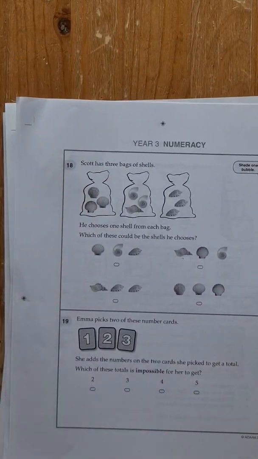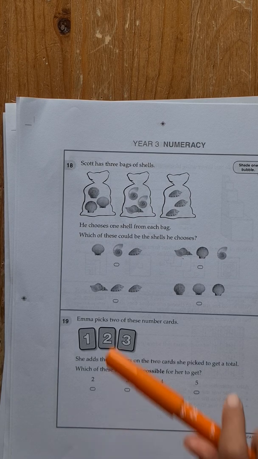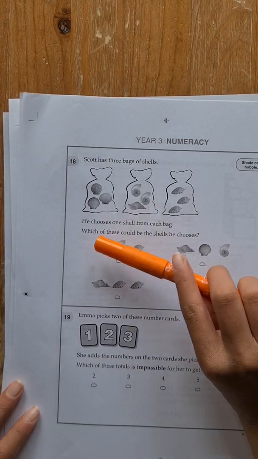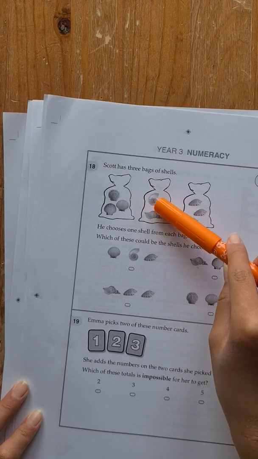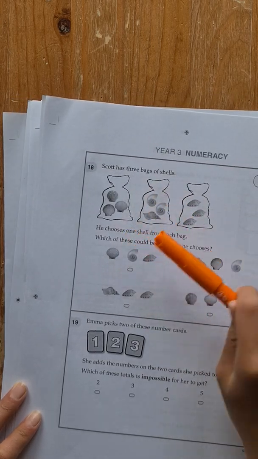Scott has 3 bags of shells. He chooses one shell from each bag. Which of these could be the shells he chooses? So he can choose this one. It's very likely for him to choose these because there's 2 of them.